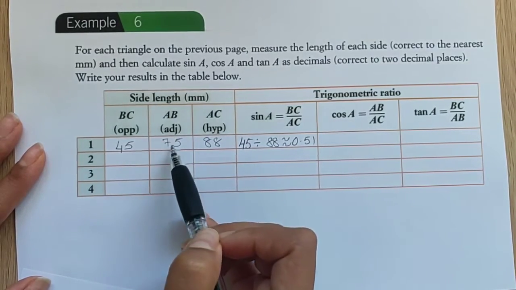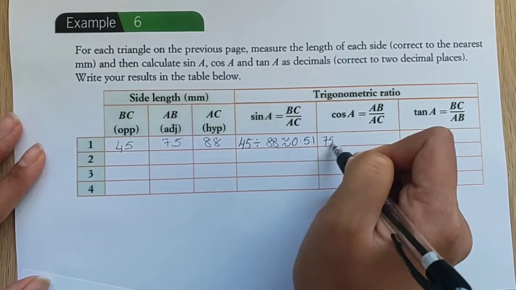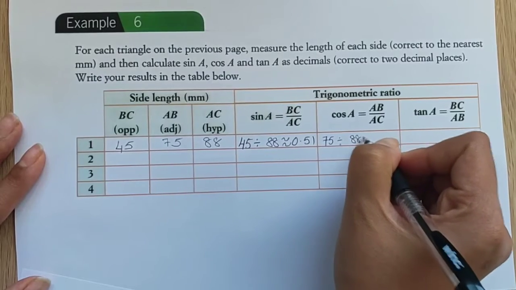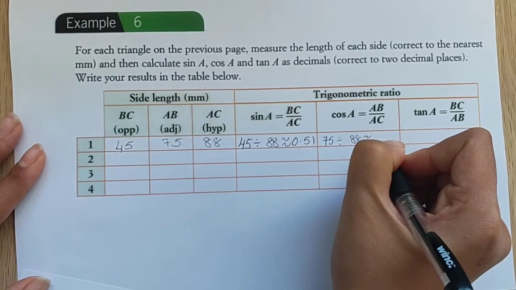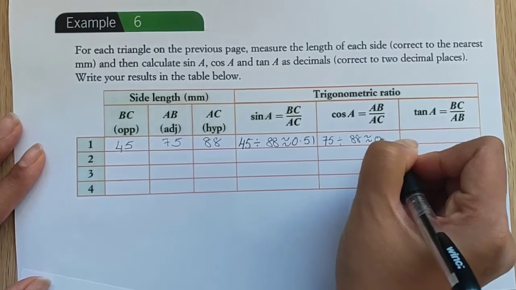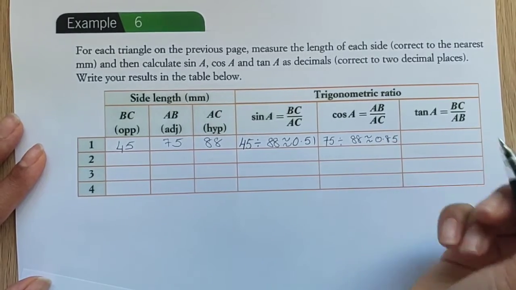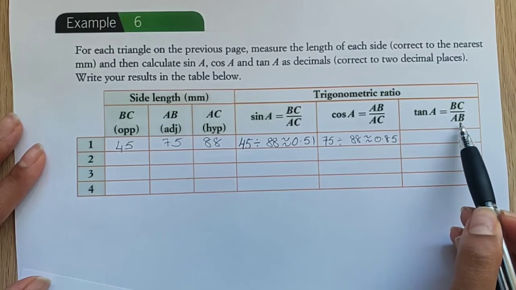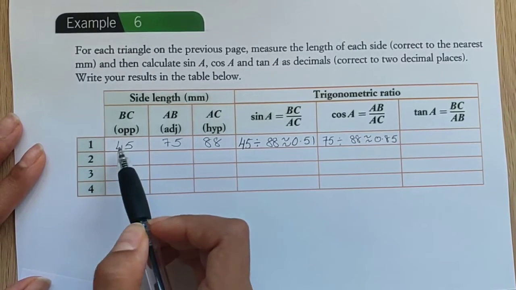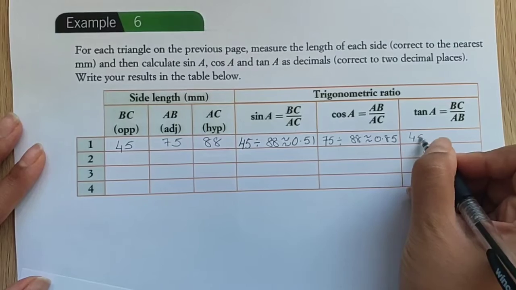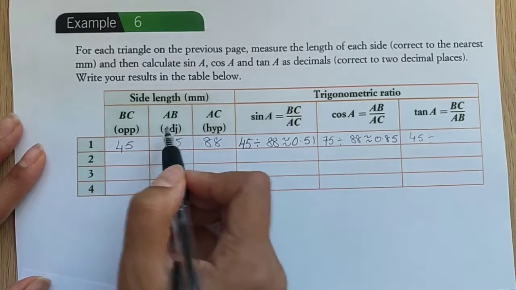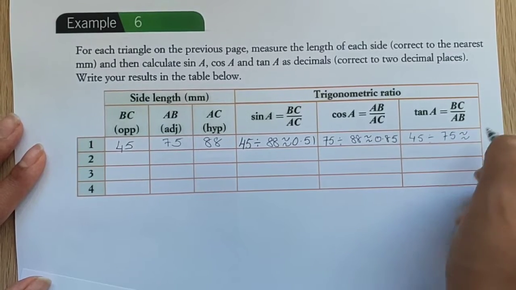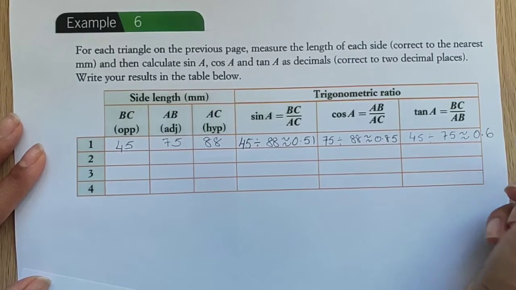So AB is my adjacent, 75, divided by AC, my hypotenuse, 88, which approximately equals 0.85. Now let's have a look at tan A: BC divided by AB. BC is the opposite side, which is 45, divided by AB, which is my adjacent, 75, and that should approximately equal 0.6.